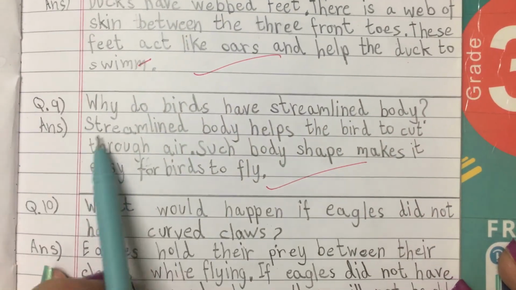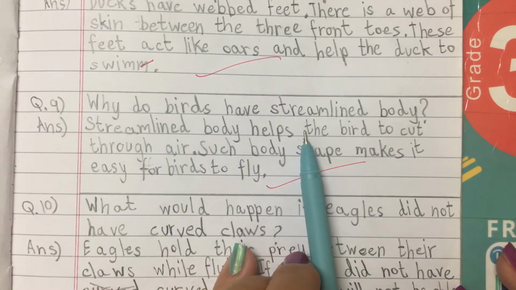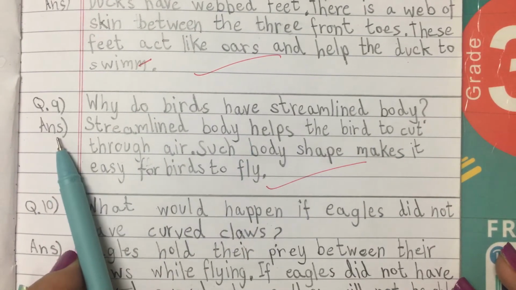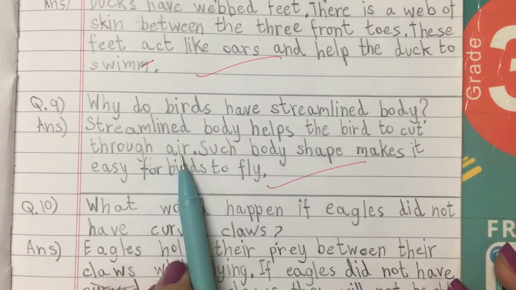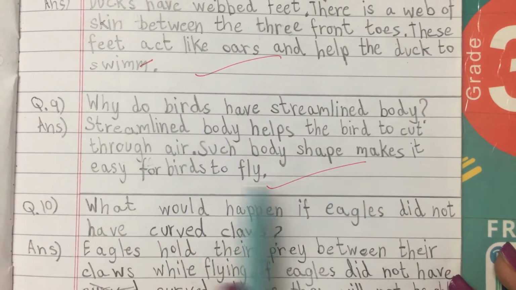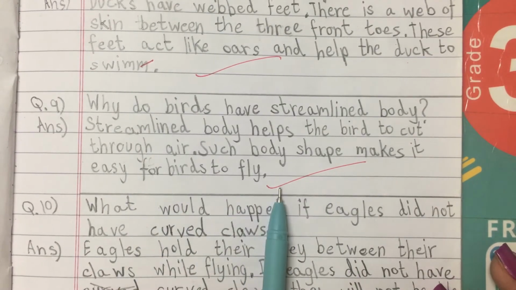Question number 9. Why do birds have a streamlined body? The answer is a streamlined body helps the bird to cut through air. Such a body shape makes it easy for birds to fly.